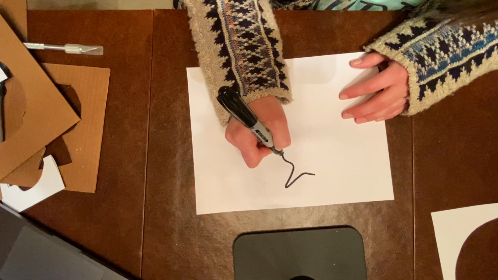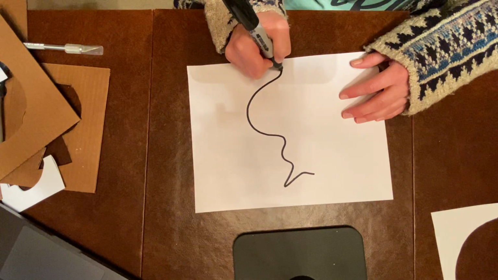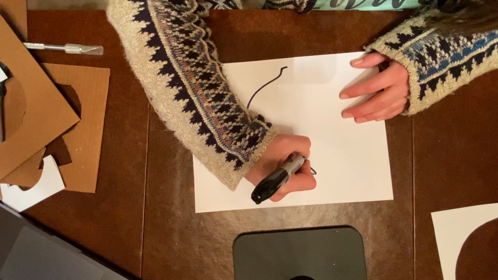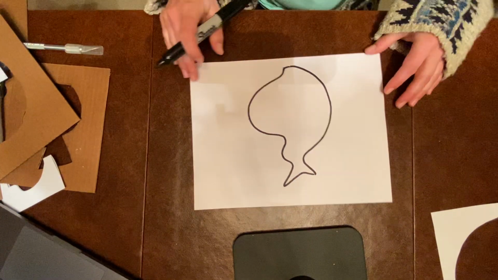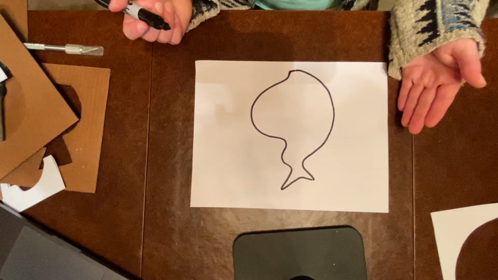Okay, so let's say this side of the vase does something like this. And then this side of the vase does something different. Okay, so you can see how this is not symmetrical. It is not the same on both sides.